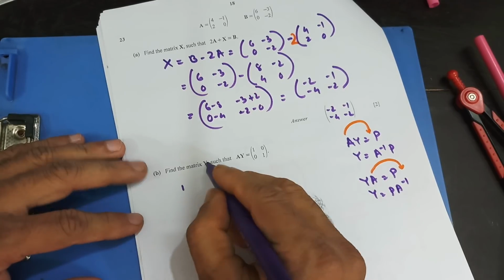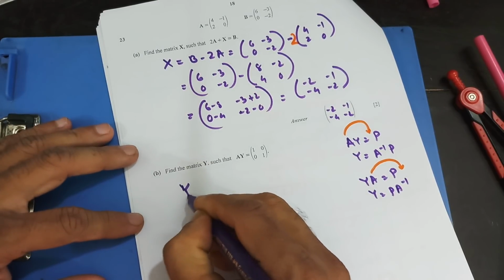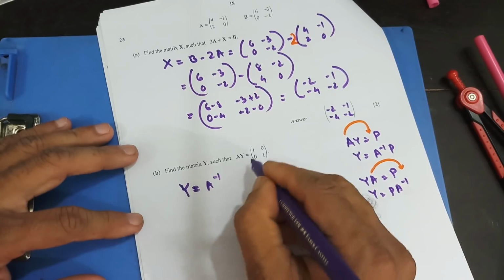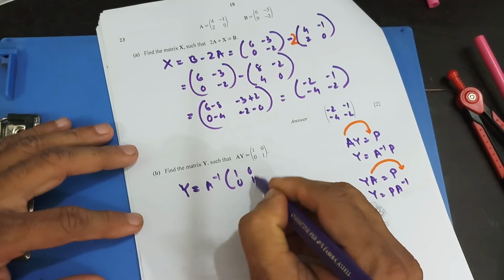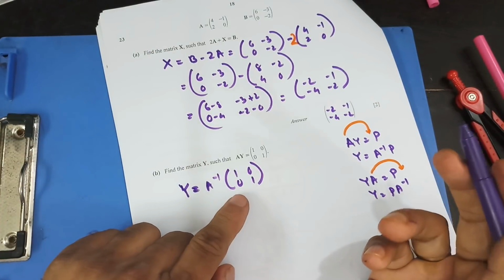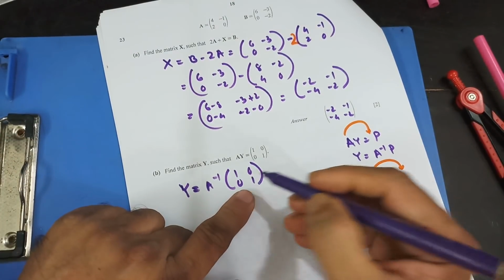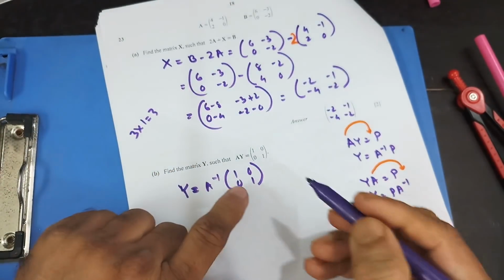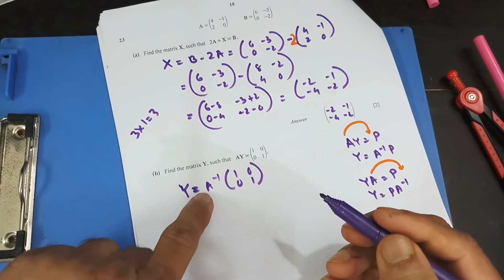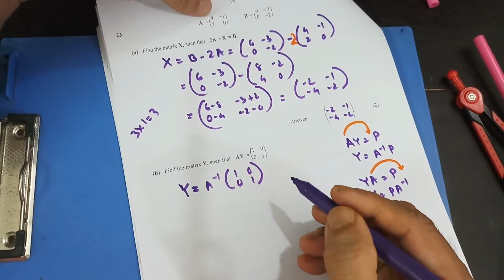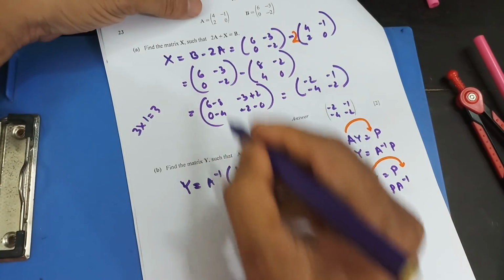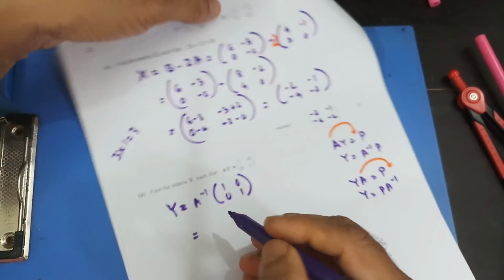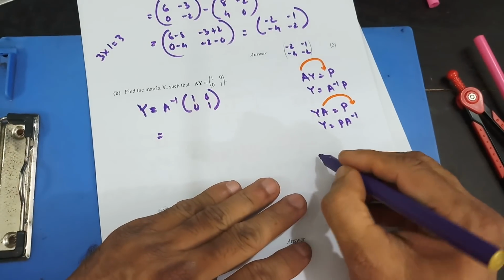So I'm going to write down, I have to find out Y, so I'm going to put Y equal to A pre-multiply, so it's going to be A inverse, and then it's going to be 1 0 0 1. I hope you know that that's a unit identity matrix. That means it works like unit. 3 times 1 equal to 3. So any matrix multiplied with that is the same matrix here. Now the inverse of A, this is A, 4 times 0. Let me write down that equation, the formula.